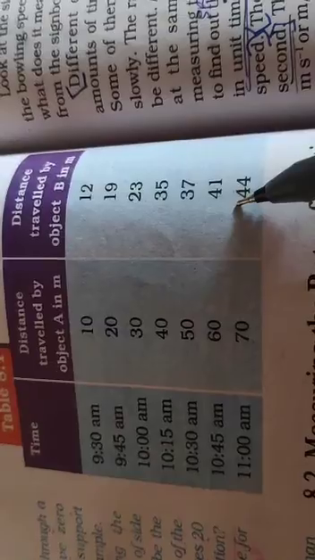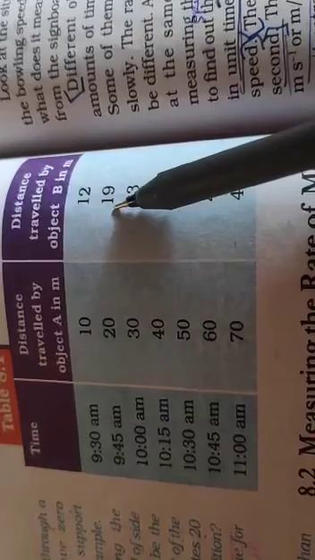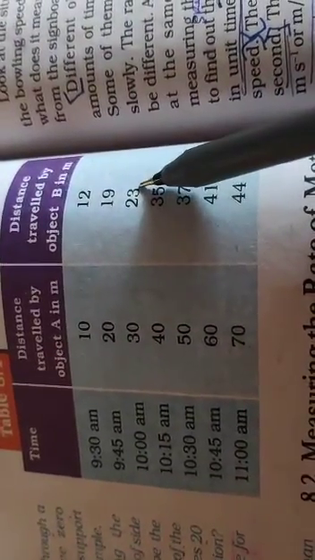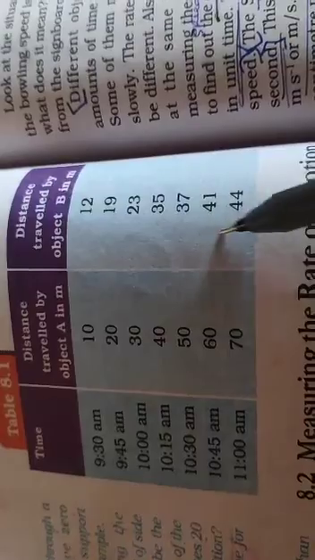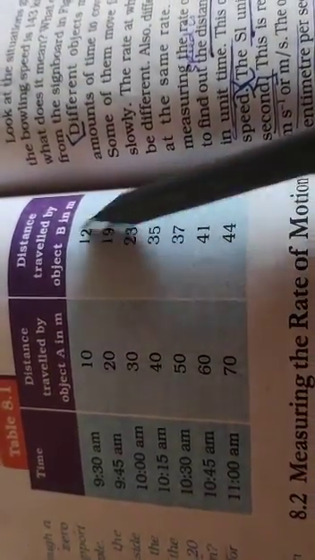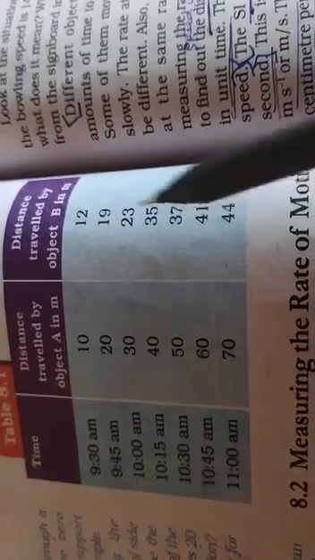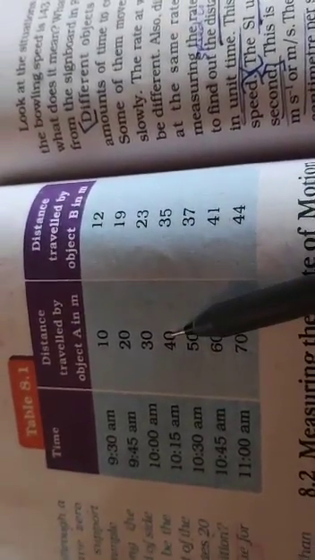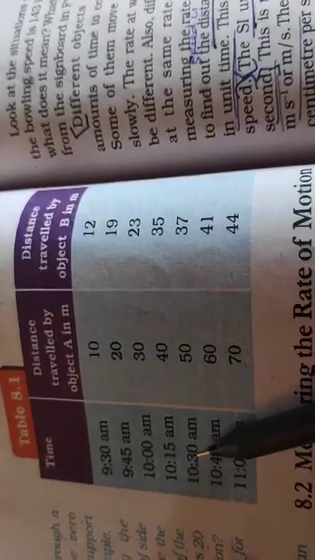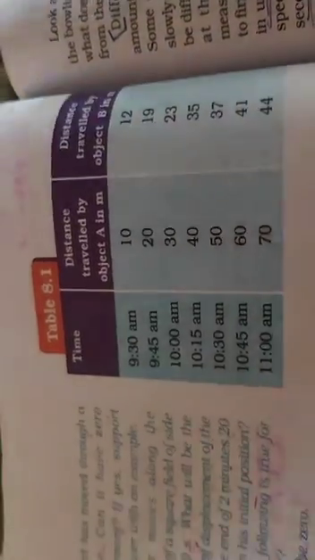But the person who is B, traveling by the path B, there you find that at 9:30 12 meters covered, but 9:45 19 meter. Then 10 o'clock 23 meter and 10:15 35 meter. You find that though the time interval is the same, the distance covered is not in the same difference. So therefore, this is a non-uniform motion. Here you find that equal distances are covered in equal interval of time, so it will be uniform motion. Whereas here equal distances are not covered in equal interval of time. So it is non-uniform motion.